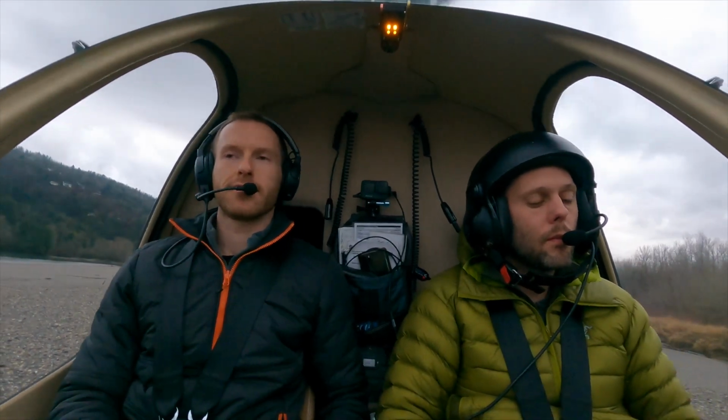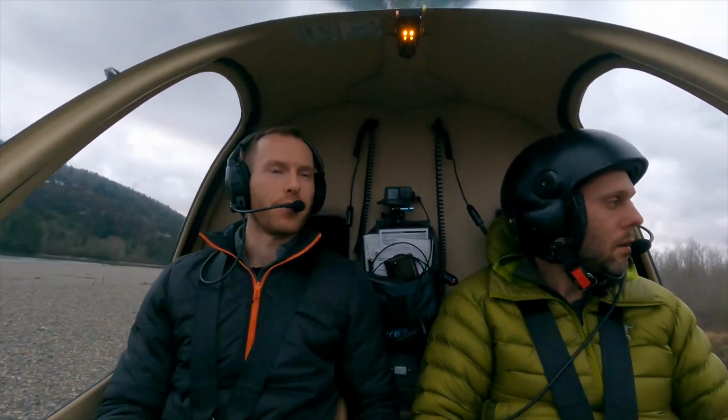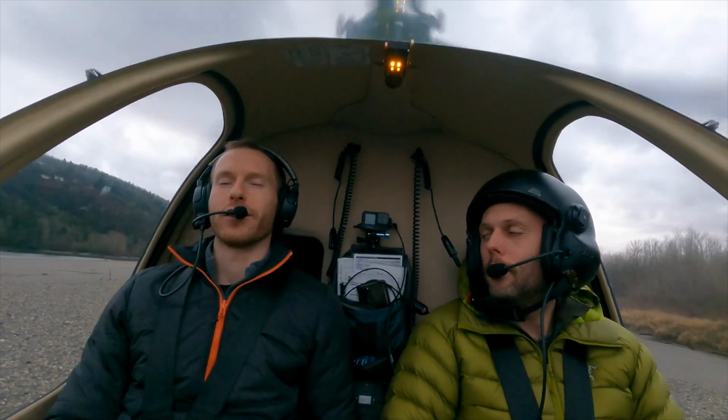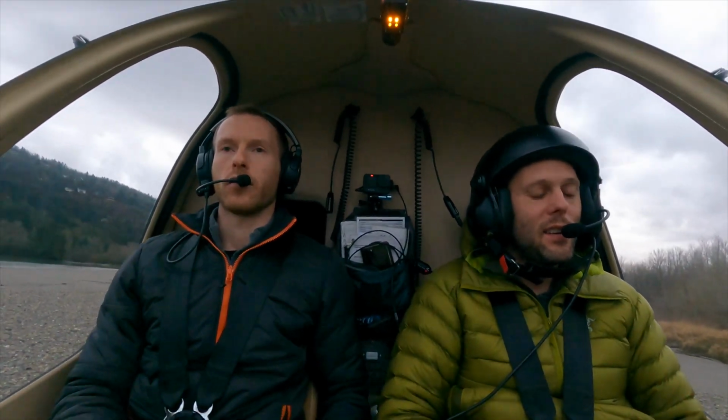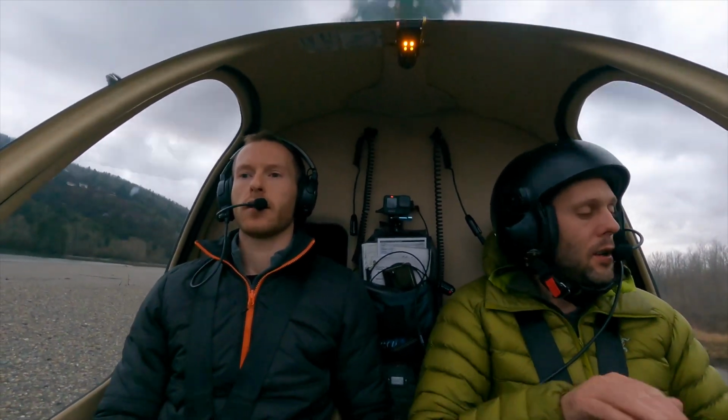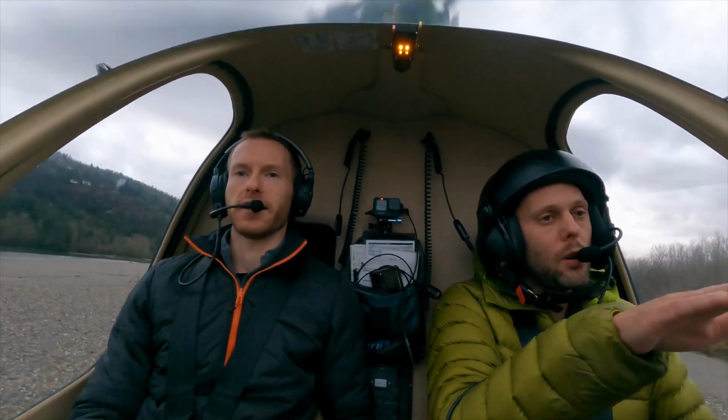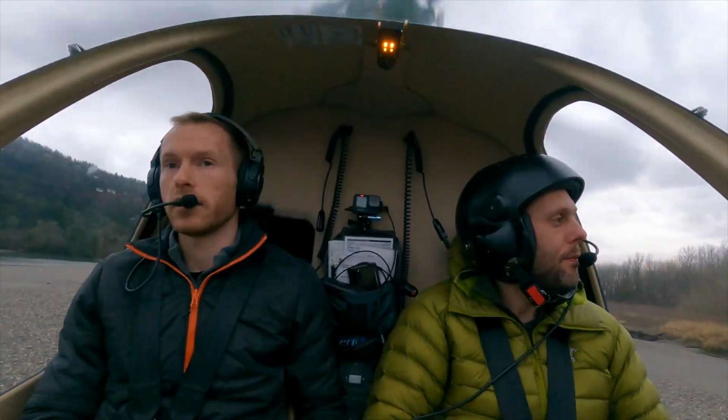Slight bit of backwards motion, but just feeling for it to lift up onto that back right skid. That's right, yeah. That is the feeling you want. Just up in that corner and then straight up there. Tail's clear right.